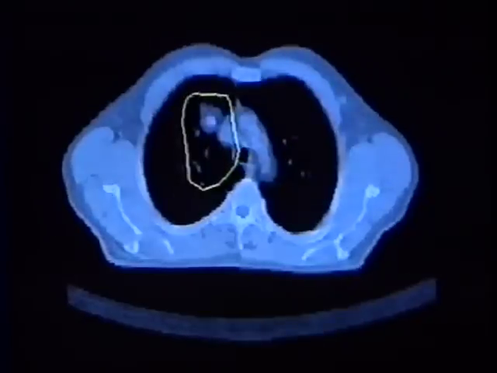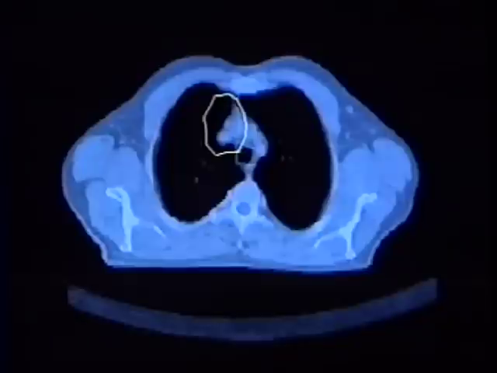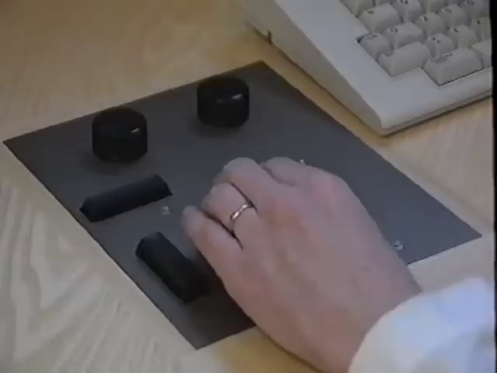TMS allows for a quick check through the whole volume by selecting slice by slice or by the operator-controlled movie loop.